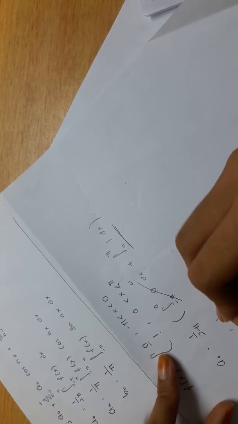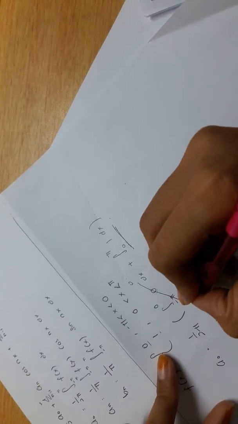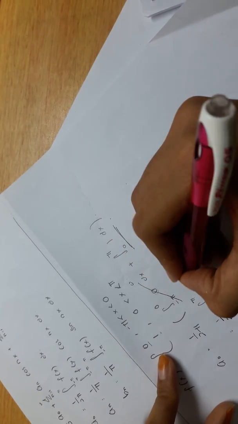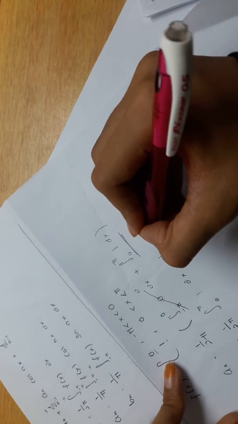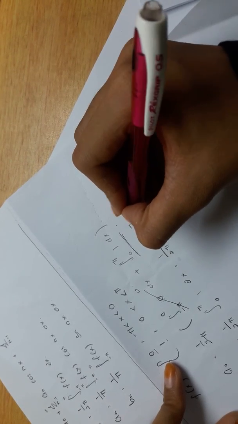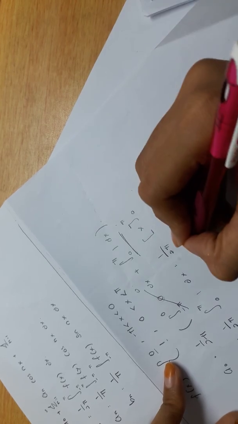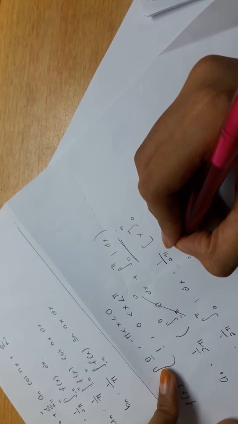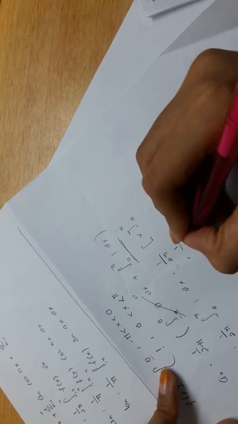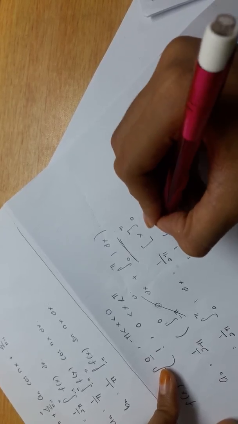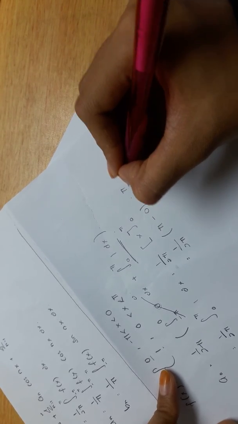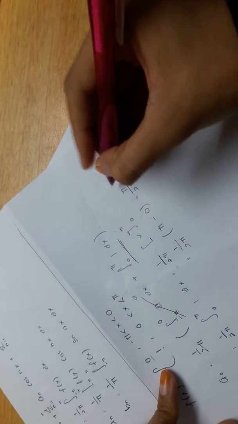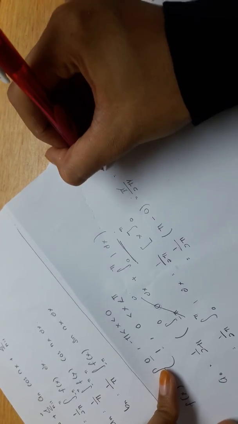So 1 over 2 pi times the integral from 0 to pi of 1 dx gives 1 over 2 pi times x from 0 to pi, which is pi minus 0, so pi over 2 pi.